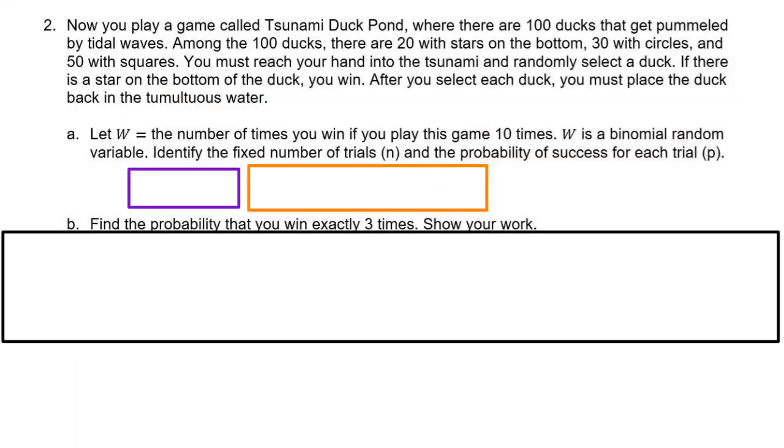Number 2, now you play a game called Tsunami Duck Pond, where there are 100 ducks that get pummeled by tidal waves. Among the 100 ducks, there are 20 with stars on the bottom, 30 with circles, and 50 with squares. You must reach your hand into the tsunami and randomly select a duck. If there's a star on the bottom of the duck, you win. After you select each duck, you must place the duck back into the tumultuous water. We're going to let W equal the number of times you win if you play this game 10 times. W is a binomial random variable.